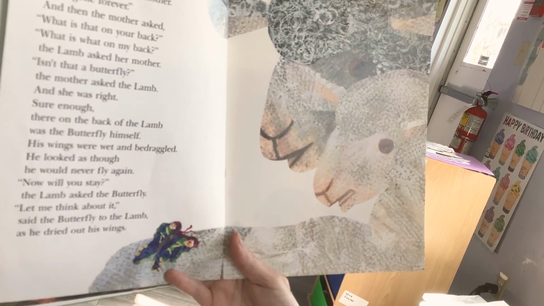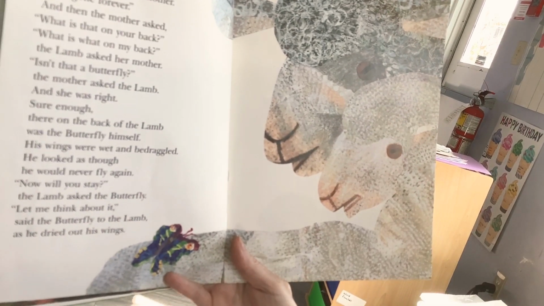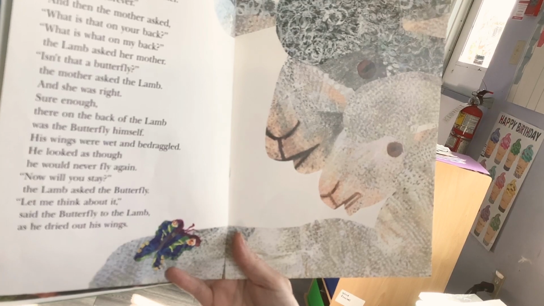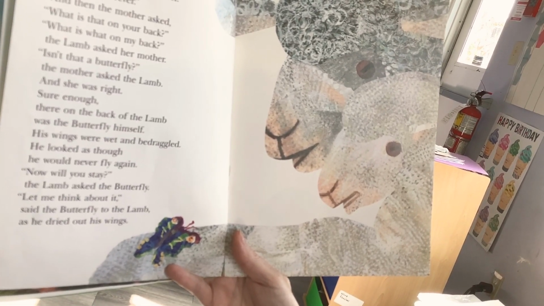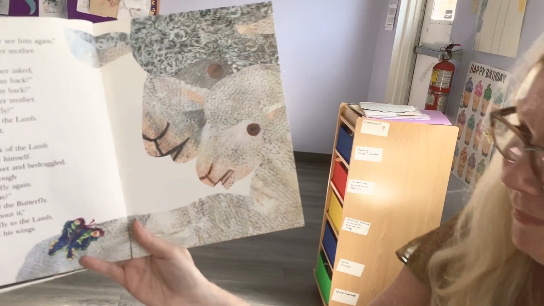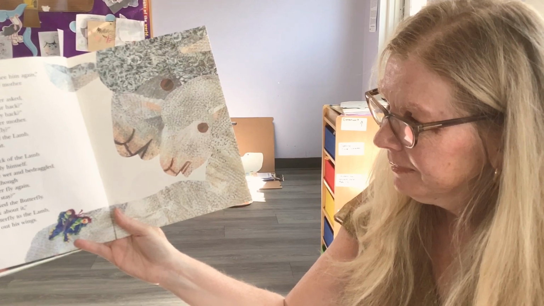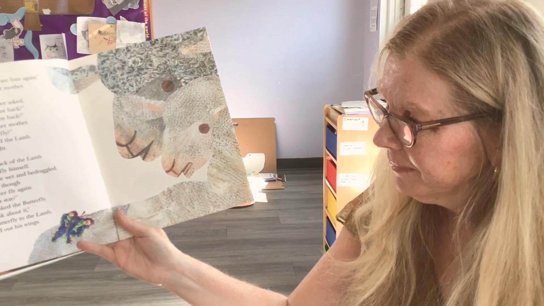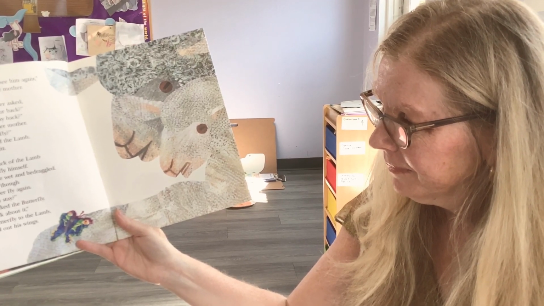"What is what on my back?" the lamb asked her mother. "Isn't that a butterfly?" the mother asked the lamb. And she was right. Sure enough, there, on the back of the lamb, was the butterfly himself. His wings were wet and bedraggled. He looked as though he would never fly again.